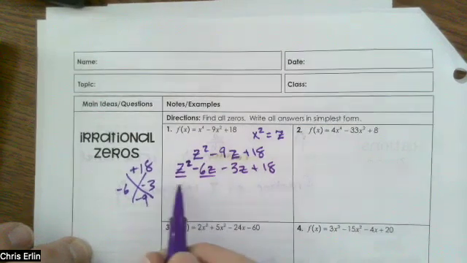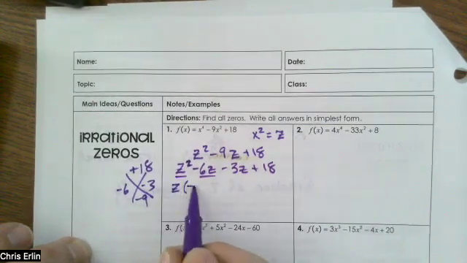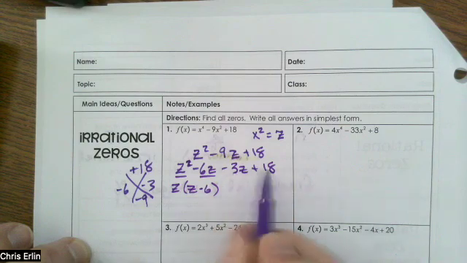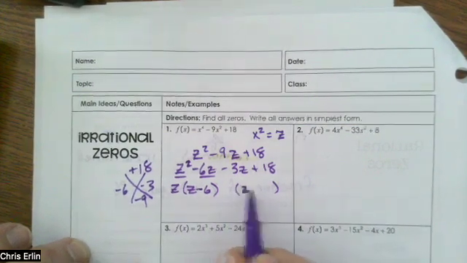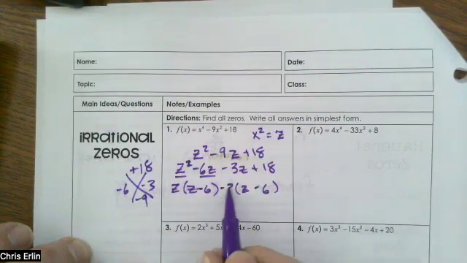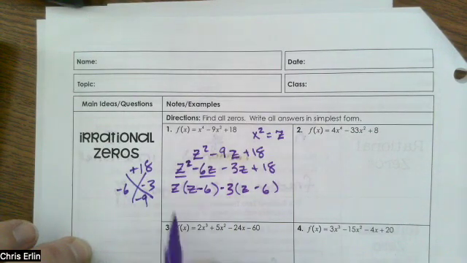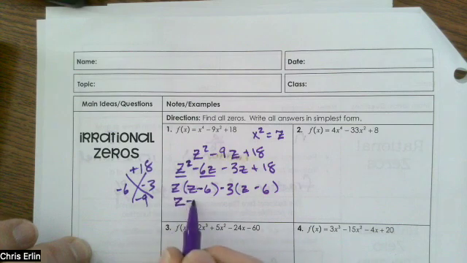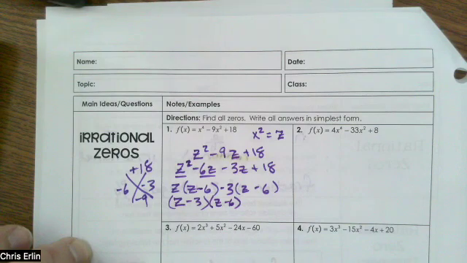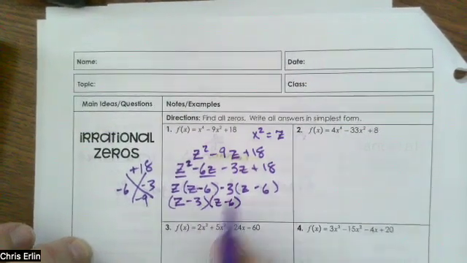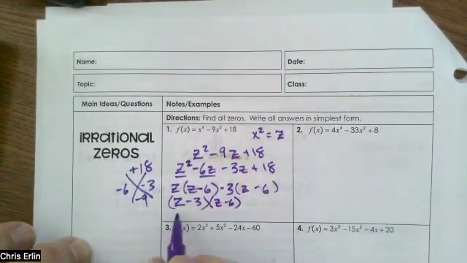I'll factor by grouping, pulling out a z here. And then I want this to end up with something in front of this same factored term. So I'm going to have to pull out a negative 3. And that means I can factor this entire thing as z minus 3 and z minus 6. Well, that z is actually representing x squared.